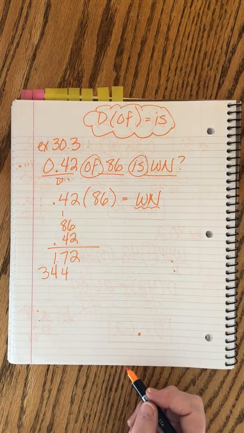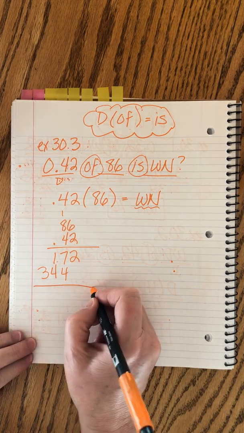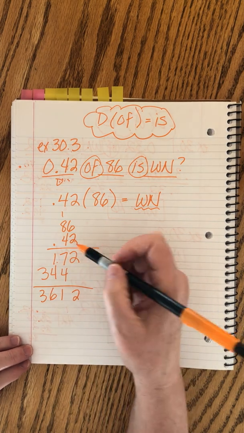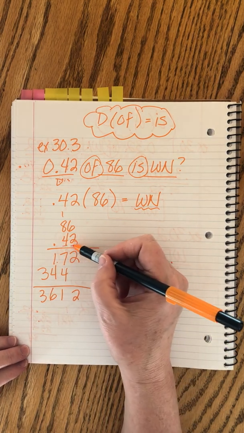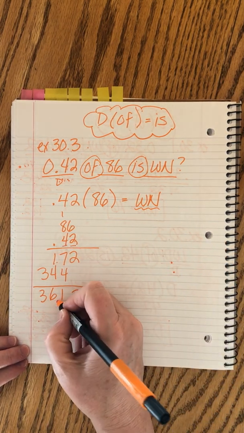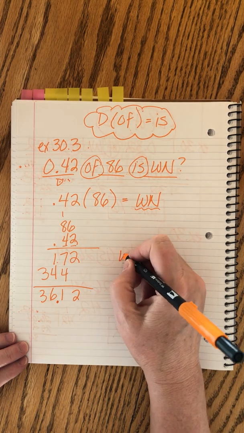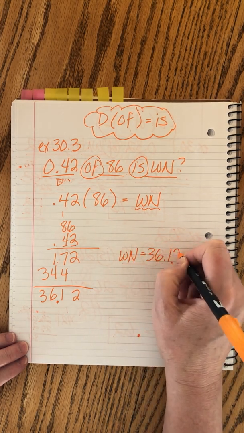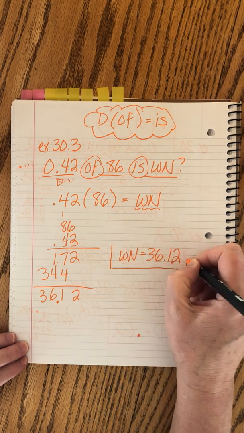Right? And then we'll add it up. 2, 1, 6, 3, and we'll put in our decimal. Let's see, there's 2 digits behind. So there it is. So we say what number equals 36.12.